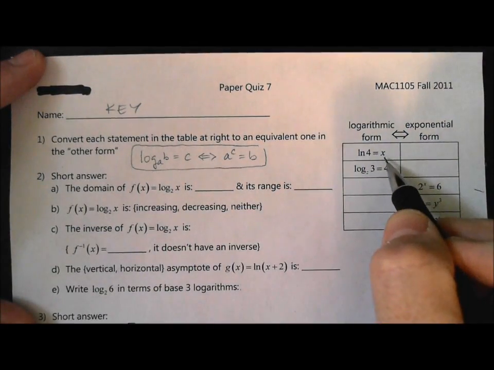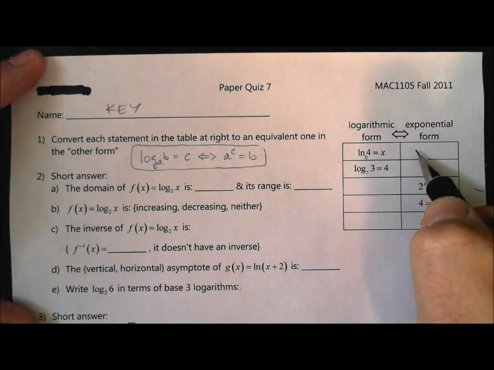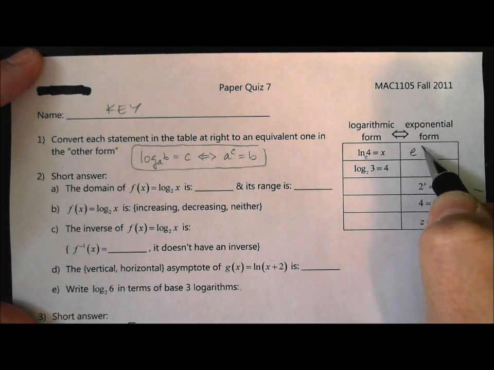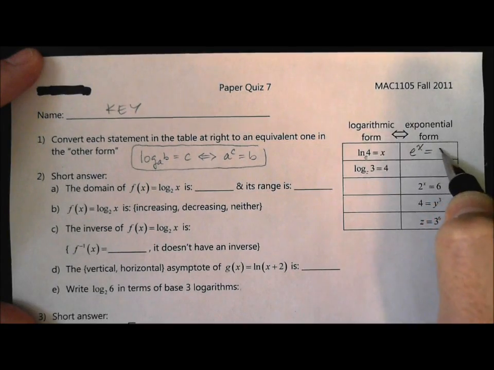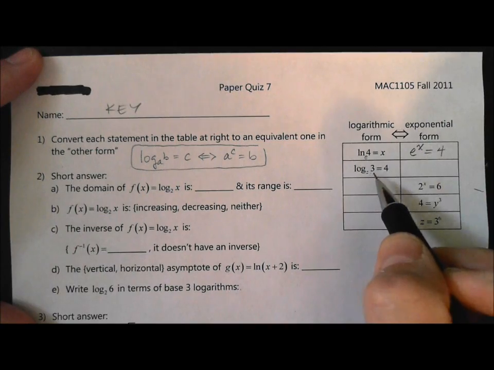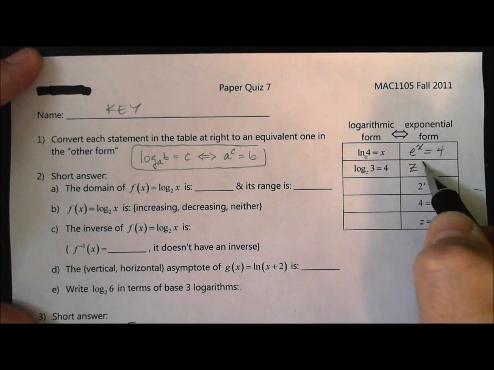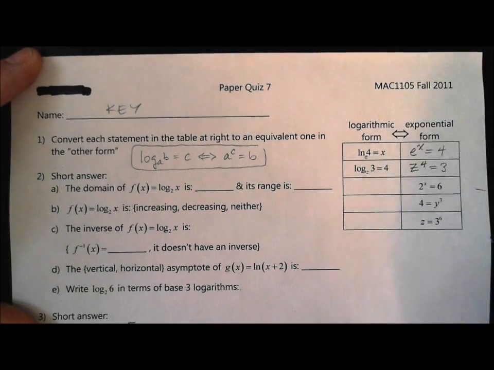And so in this case we have ln of 4 equals x. In this case the base is e. So we know that e to the x must equal 4. In this case the base is z, and so z to the 4 must equal 3.